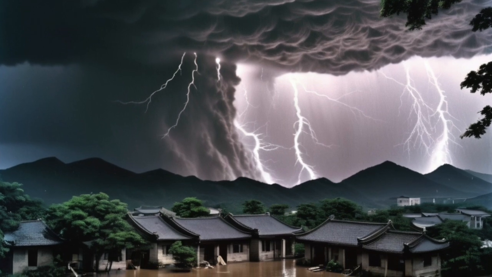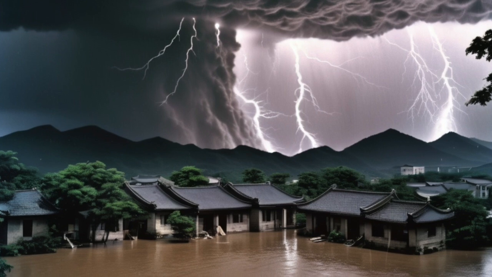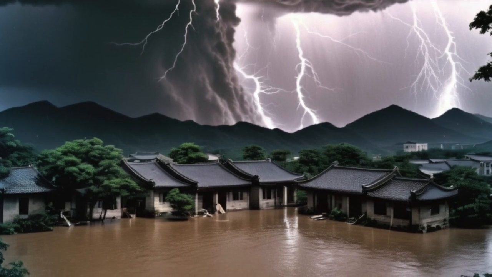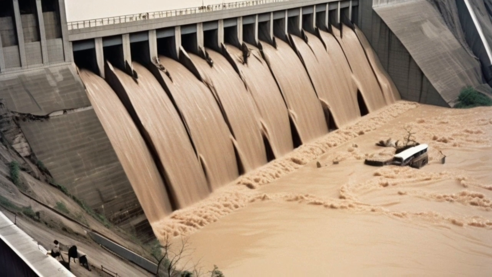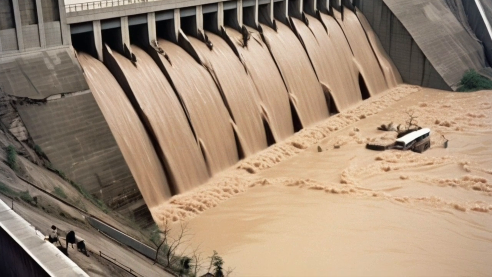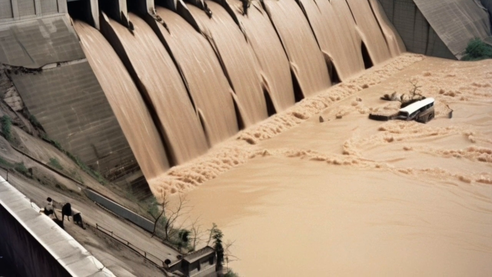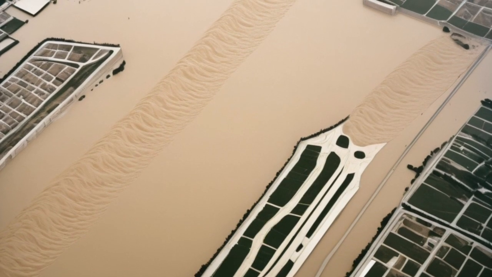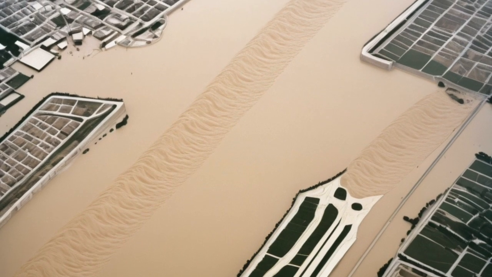The Banqiao Dam disaster remains one of the deadliest dam failures in history, with a death toll estimated to exceed 230,000 people. Beyond the immediate loss of life, the disaster had a profound impact on China's approach to engineering, disaster preparedness, and emergency response. It exposed the risks of underestimating the power of natural disasters, as well as the consequences of prioritizing speed and political goals over safety in construction projects.